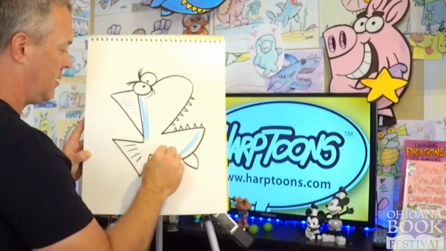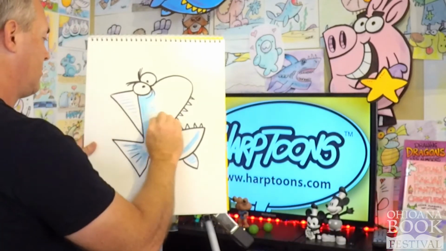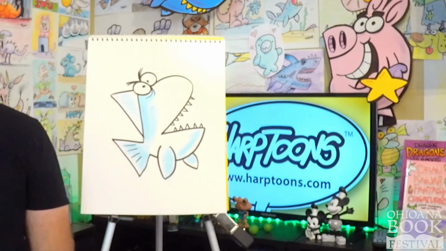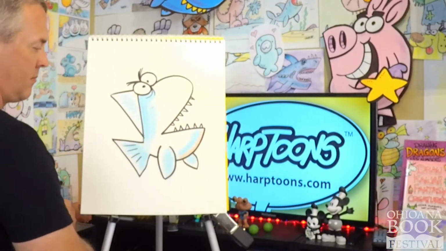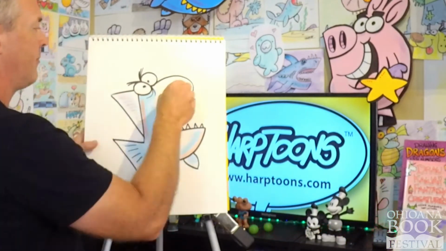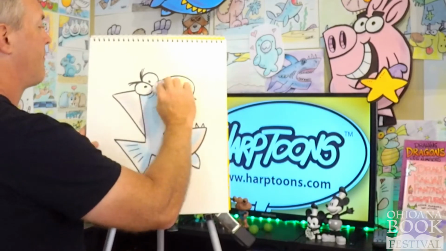So what I love about drawing is the fact that it's really just your imagination. You can make anything happen on your piece of paper. And I try and convey that to young artists, that it's about having fun. It's not about drawing perfect. It's about just creating these awesome characters and seeing what you come up with.